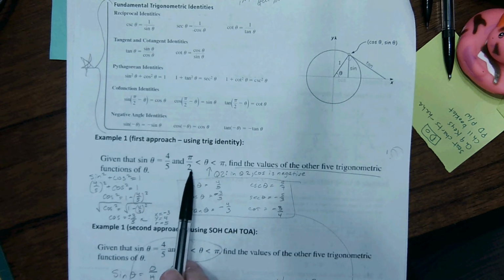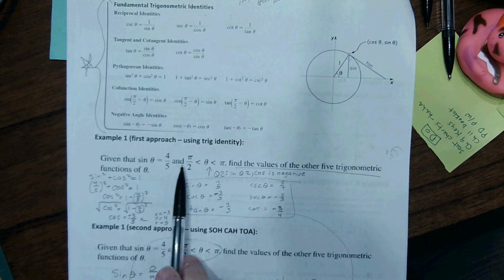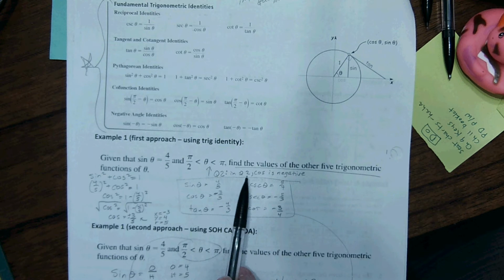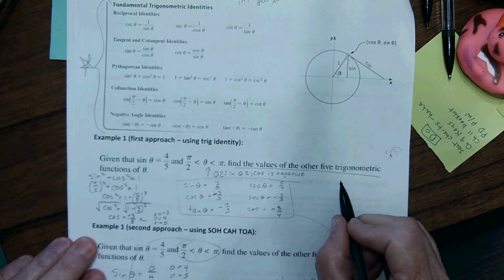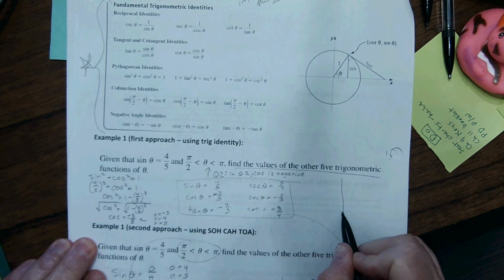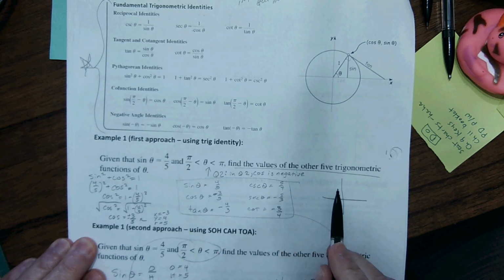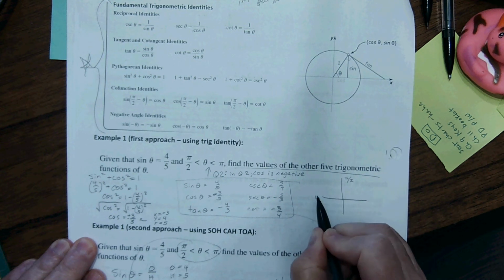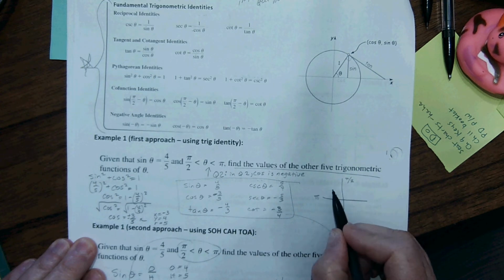Now, this is important. It tells us that this angle is in quadrant 2. And in quadrant 2, the cosine is negative. So if I know theta is between pi over 2 and pi, I'm going to be in this area here.